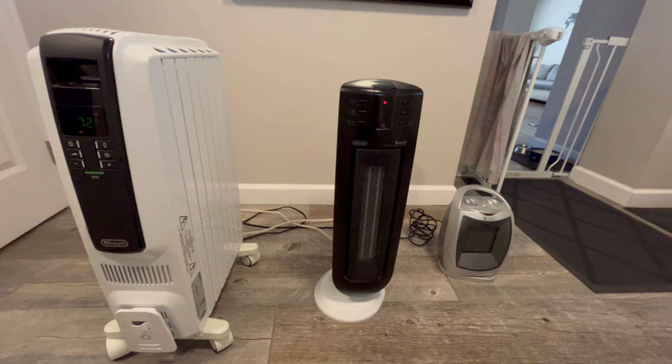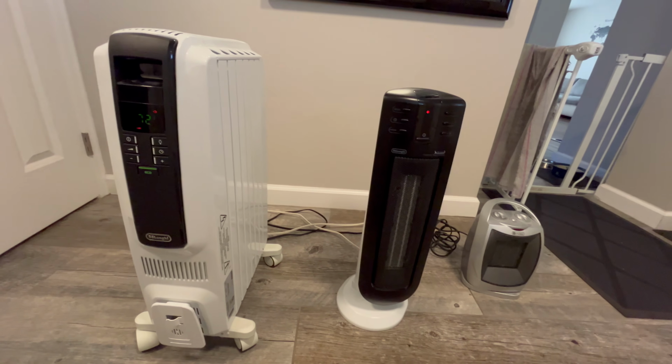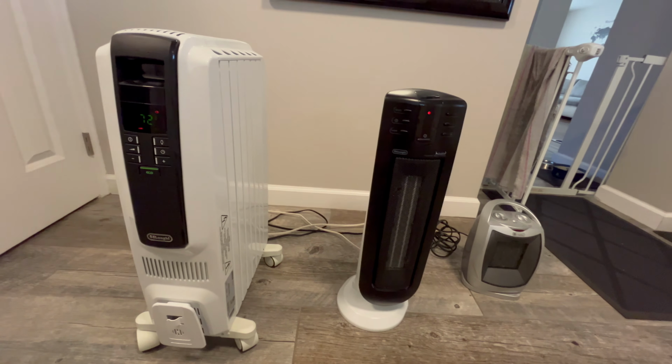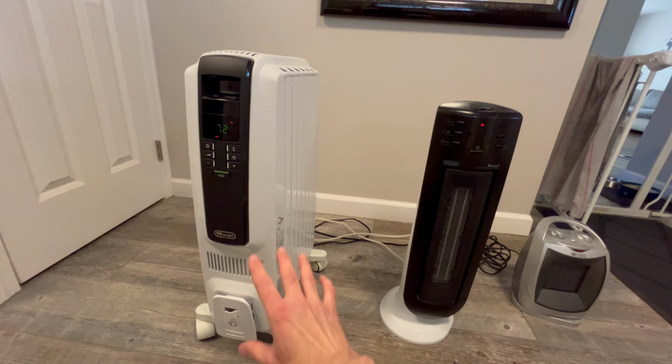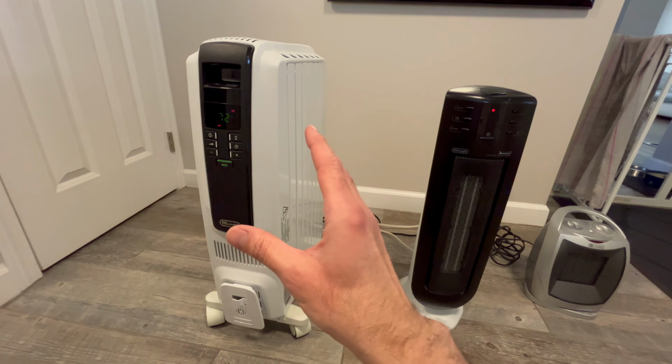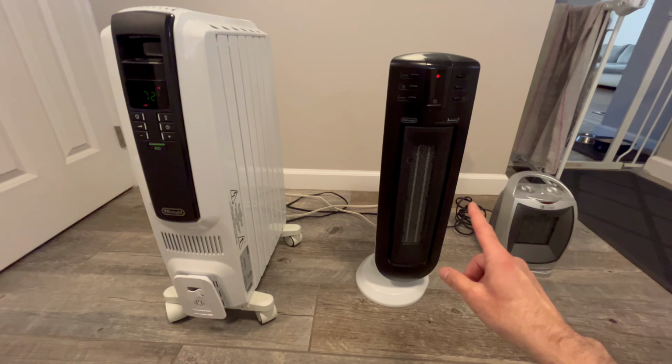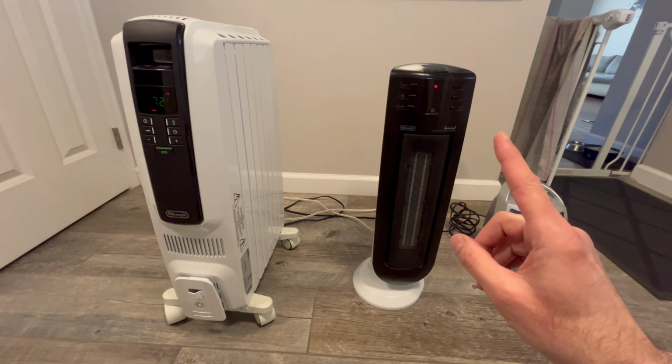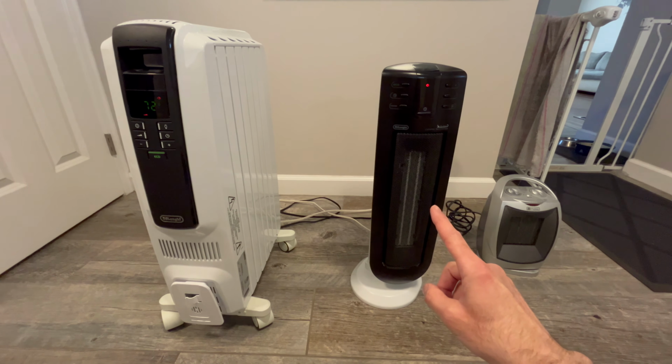Okay, so now we have all heaters next to each other. Now, as I said, this one, the classic radiator with oil in here, you almost cannot hear it. It's almost 100% quiet. The disadvantage of this, there is actually just one. It takes a while to get warm and then to heat up your room. That's why, as I showed you before in the video, I'm not using this one in the bathroom, in the shower. Why? Because in the shower, I need the heat right away.